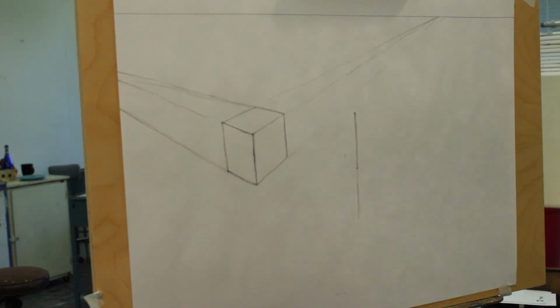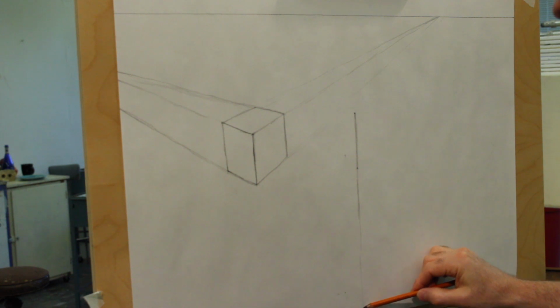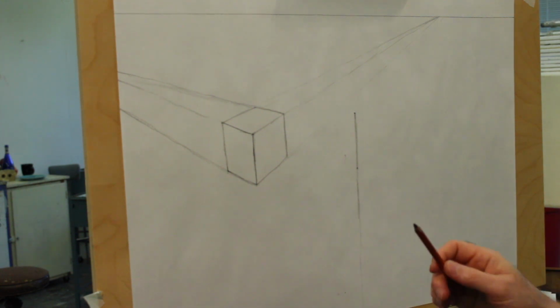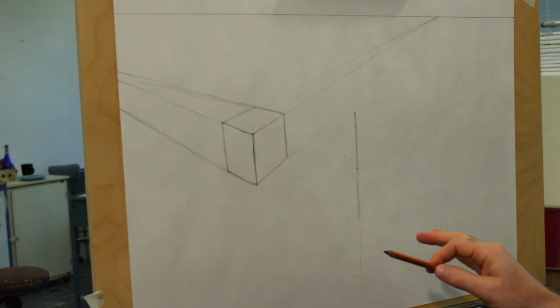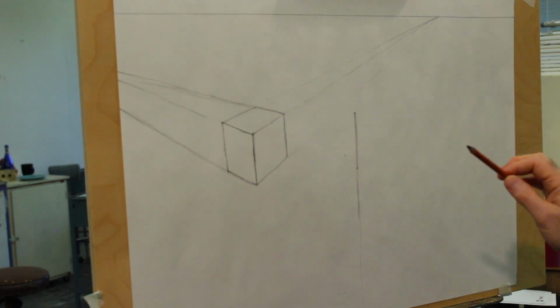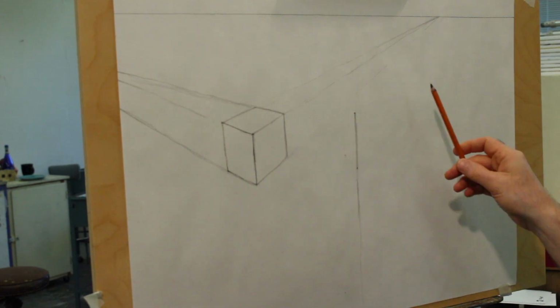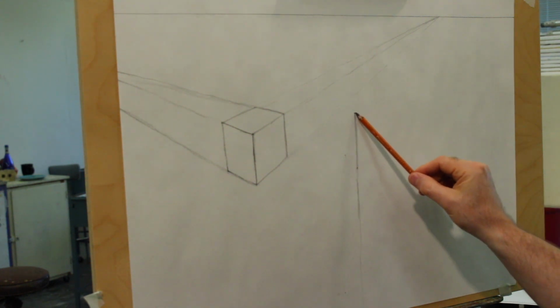But it's going to be useful to have this. Eventually we're going to need this going all the way straight down. Now in 3-point perspective, the third point is really not going to be on the page. But what we do is proceed like we normally would for a 2-point perspective box. So let's see, I'm going to use that point right there.